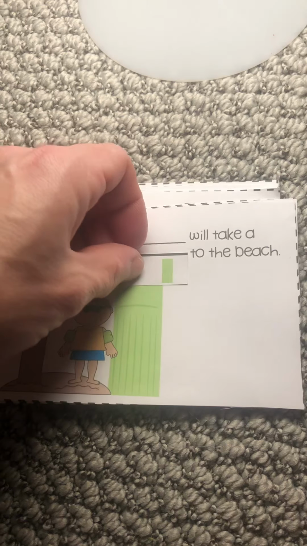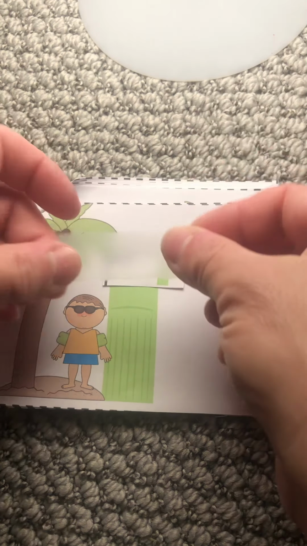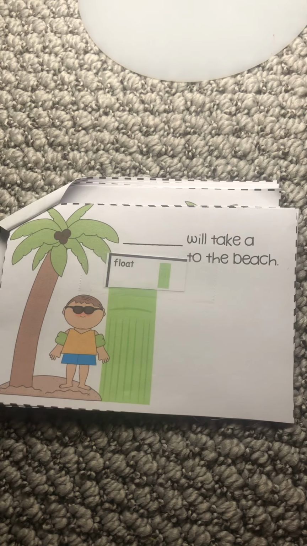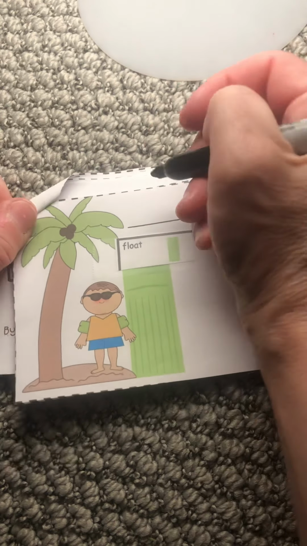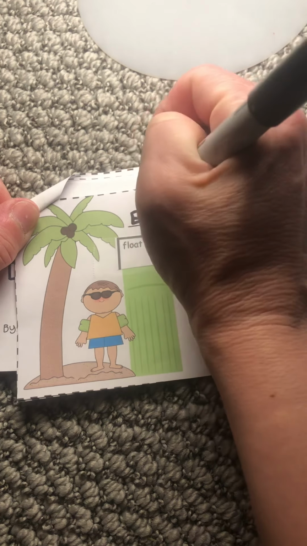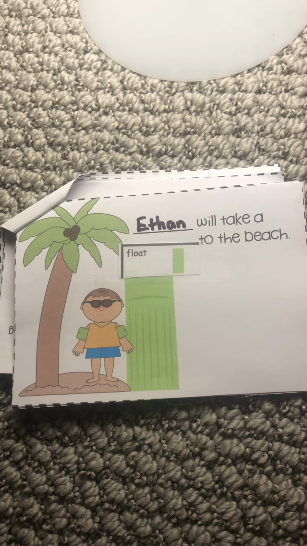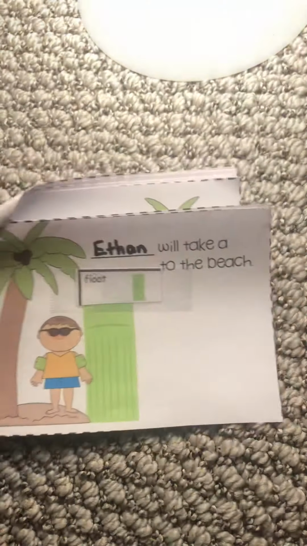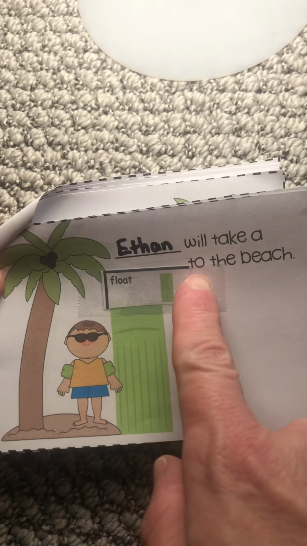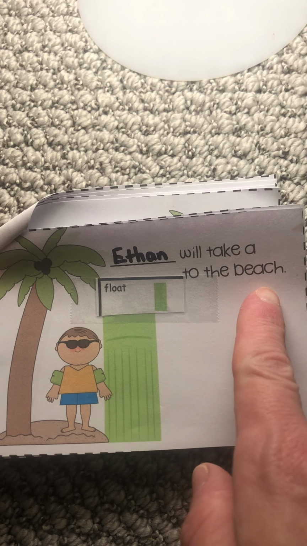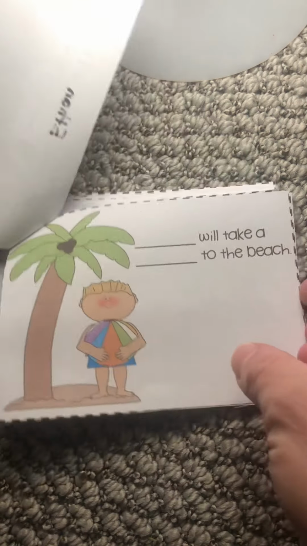Okay, we'll tape it in and let's think of a name. Well, the first boy's name that comes to my mind is my son. Of course, you can put any name you want. You can put your brother, your dad, your uncle, your name. I wrote Ethan. Ethan will take a float to the beach. Next page.